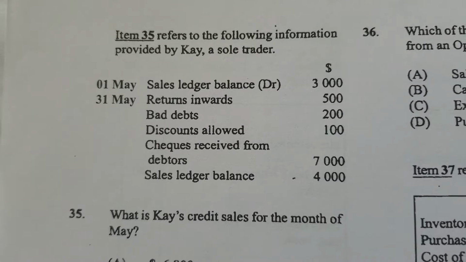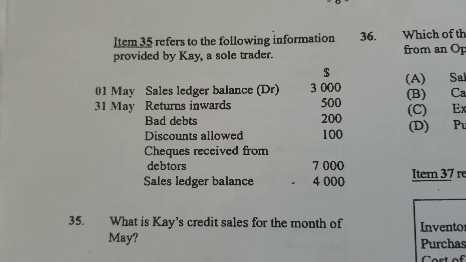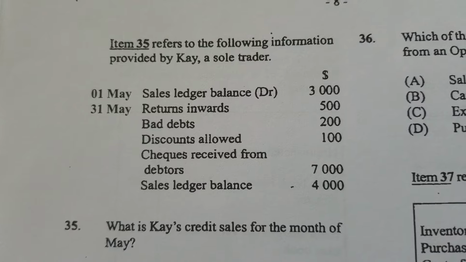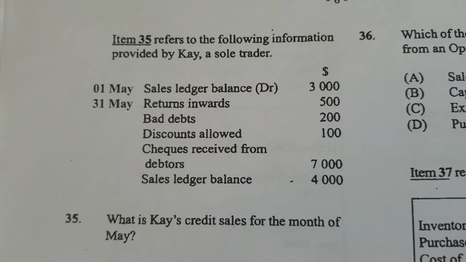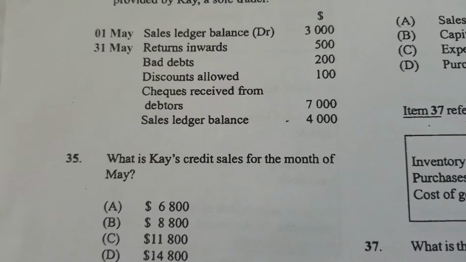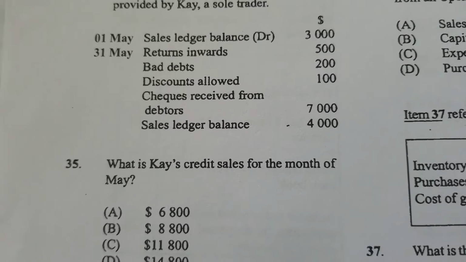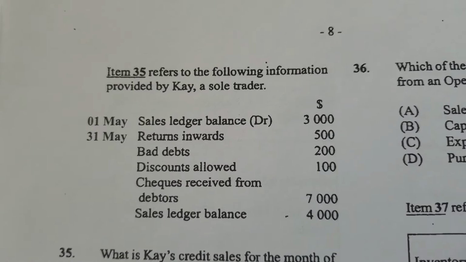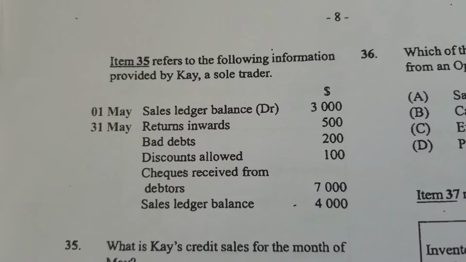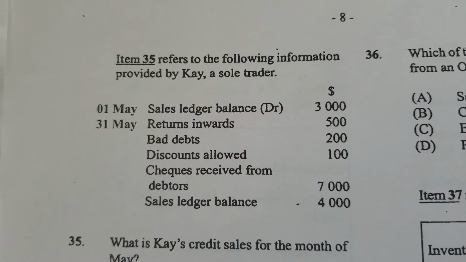So now we're at question 35. Item 35 refers to the following information provided by K, a sole trader. And the question they ask us is, what is K's credit sales for the month of May? Let's examine this. This question has to do with control accounts.